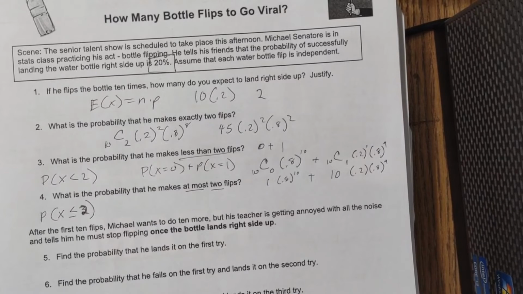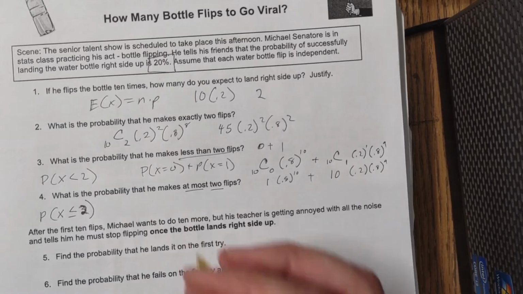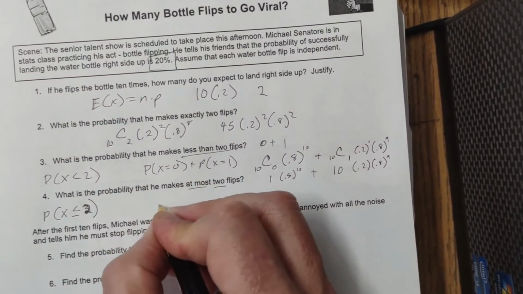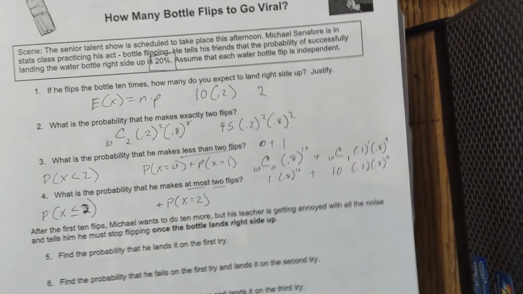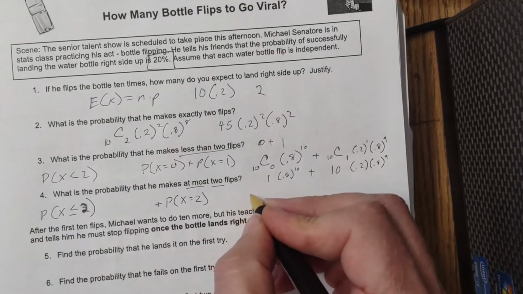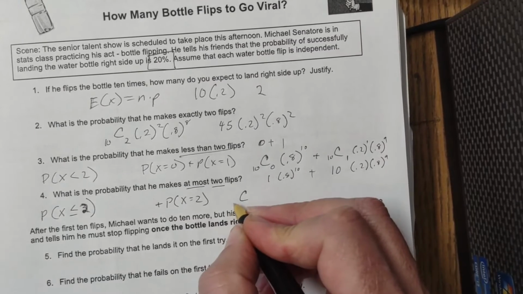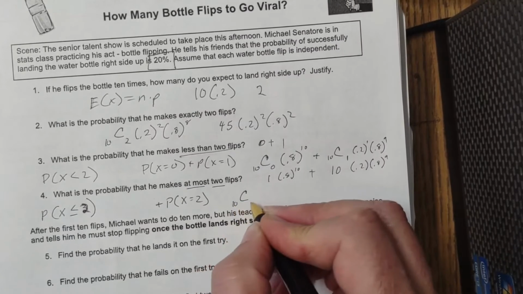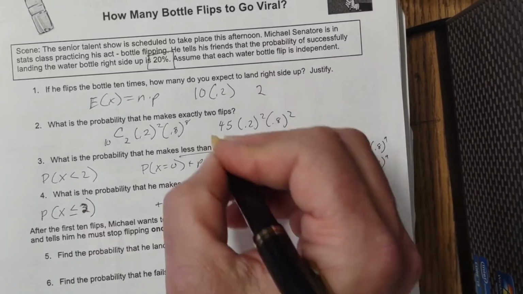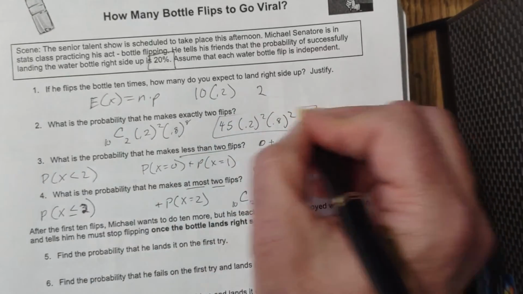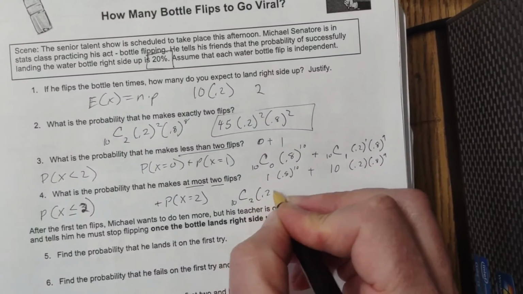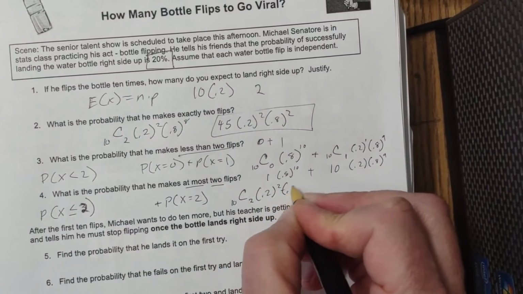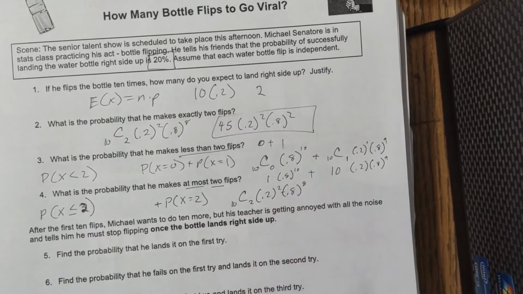I'm going to double check my notes to make sure I'm not telling you stuff that's wrong. Yeah, I got that right. And so this is what we got above, plus we need to add in the 2. So whatever answer I got up there, I'm going to add in 10 choose 2, oh, we already got that. It's this answer right here. Whatever answer we got up there, we have to add in to that, okay? So that was the 0.2 squared times 0.8 to the 8th. So I add all those 3 together.